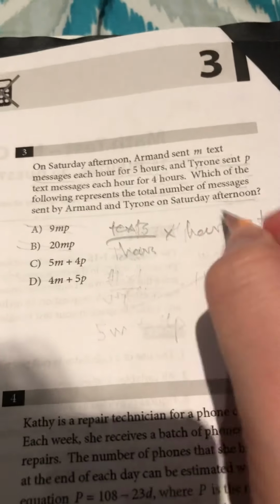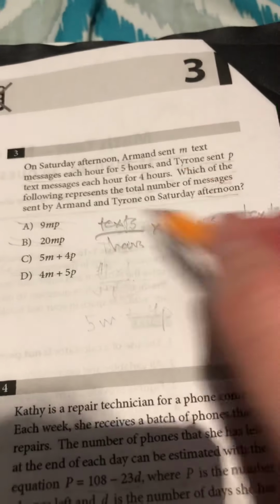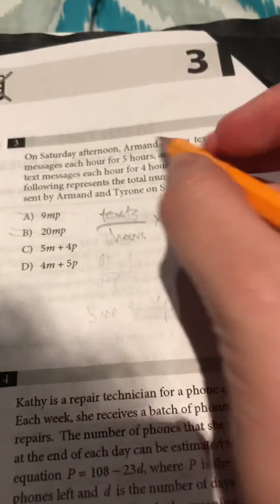Because if you multiply a fraction by its denominator, you're just going to get its numerator. So, Armand sent M text messages each hour for 5 hours, that's 5M. And Tyrone sent P text messages each hour for 4 hours, plus 4P. Therefore, you get the expression 5M plus 4P, or choice C.